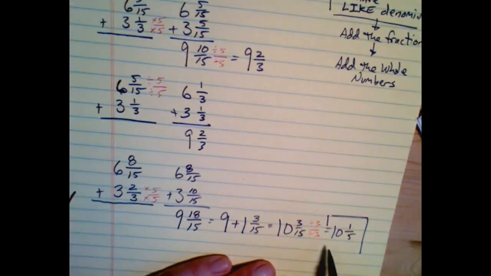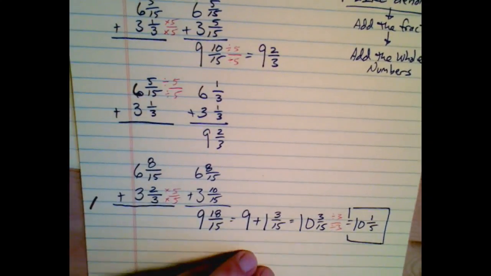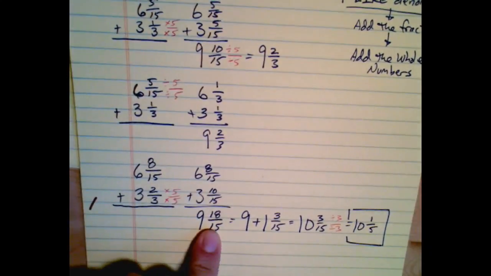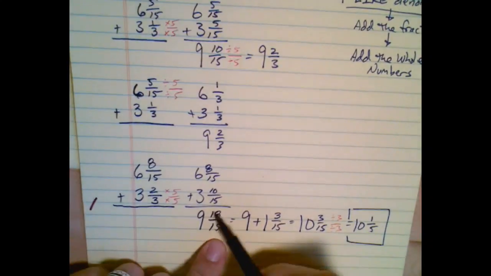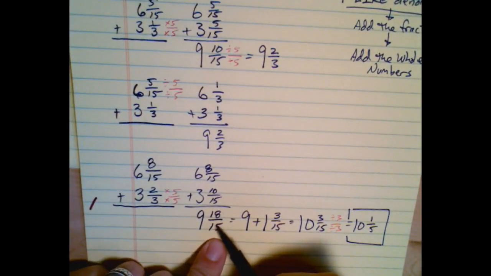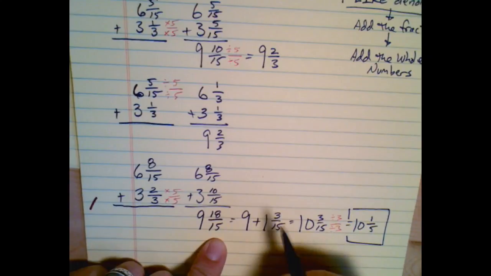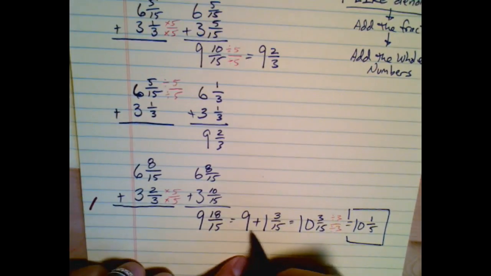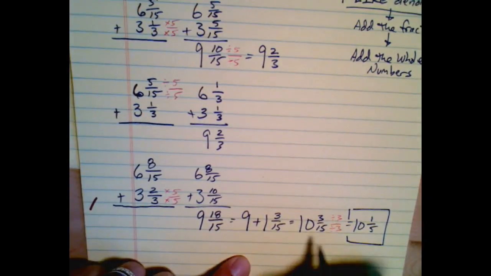So what was different about this case? Well, in this case, when I did my addition, the fraction part gave me a fraction that was greater than 1. So I needed to break this up into a whole number and a fraction part, and then my whole numbers combined together, 9 plus 1 equaling 10.